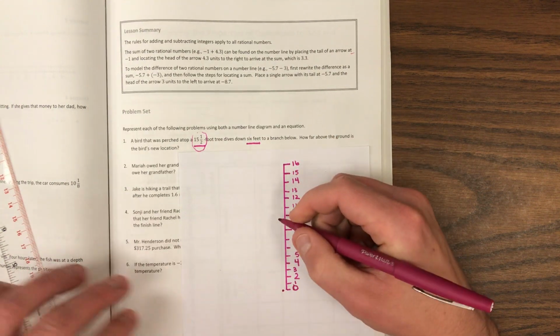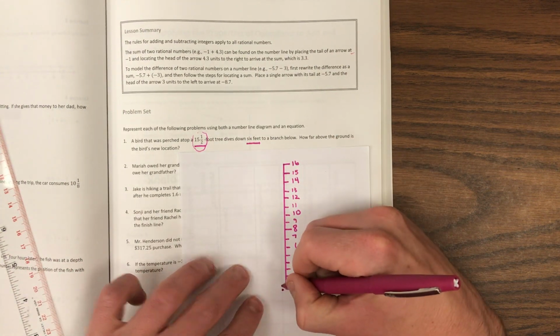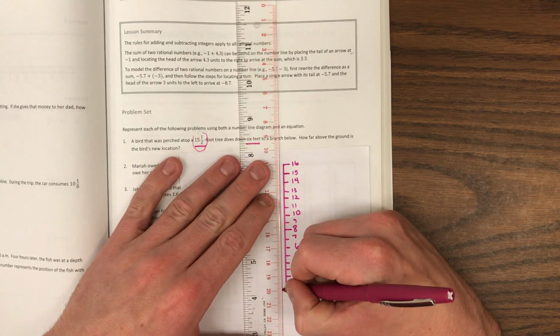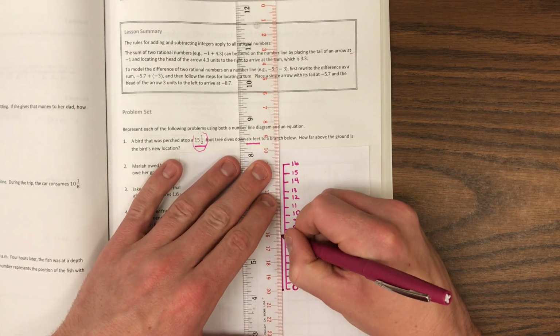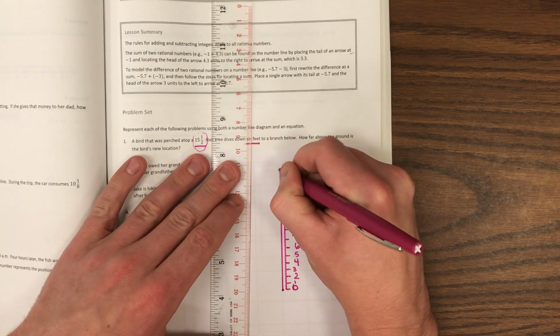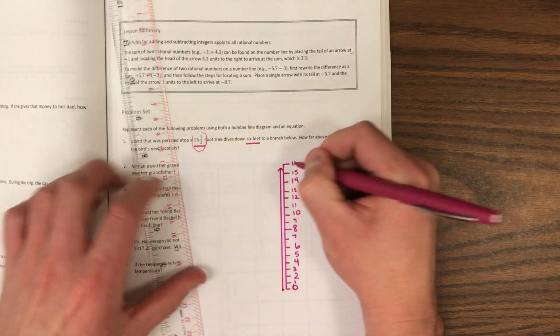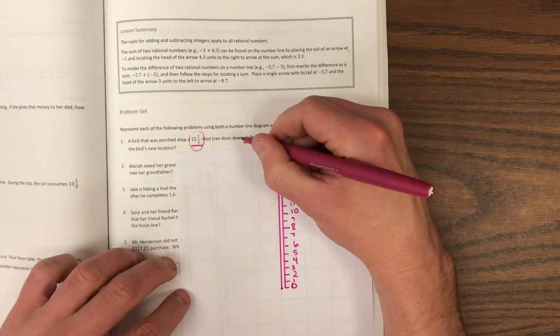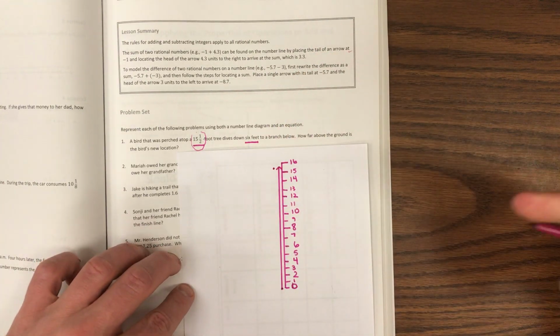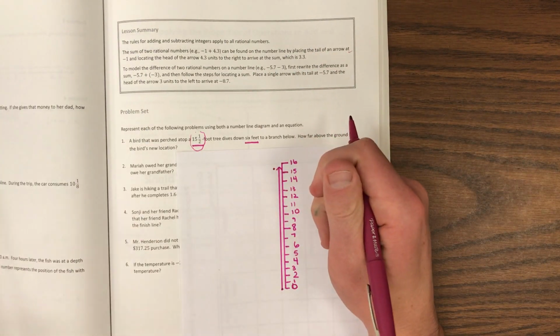15 and 16. The way we've been doing it in class is you start your vector at 0, and then I'll use a ruler. You go to 15.5, and it's okay if you're sort of eyeballing that, and your vector should end there. And then to go down 6 feet, that's down on the number line, or it would be to the left if this was a horizontal number line.